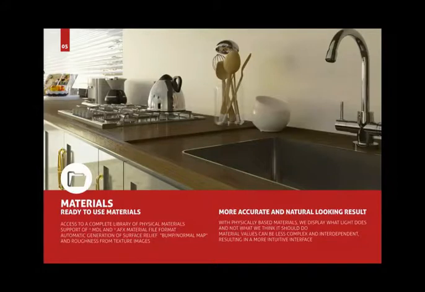DCAD Render has a full set of ready-to-use materials. Get access to a complete library of physical materials in full support of MDL and AXF material file formats. Get automatic generation of surface relief and roughness from texture images.